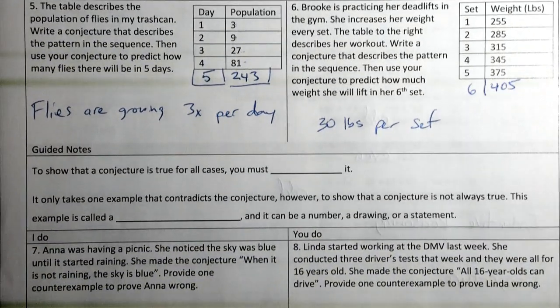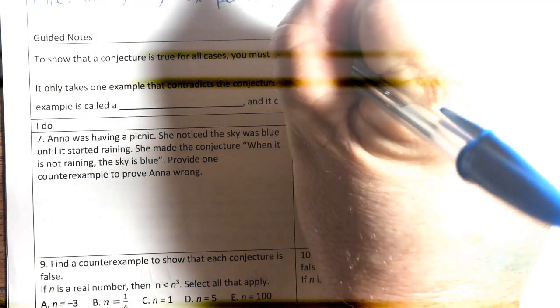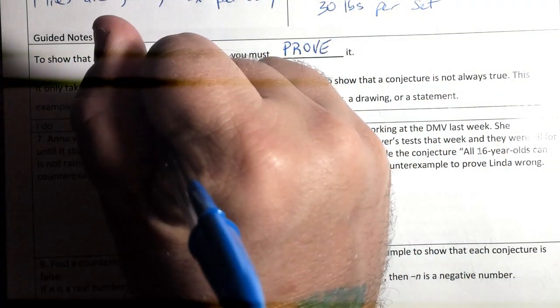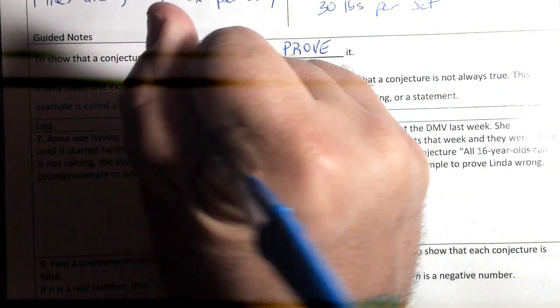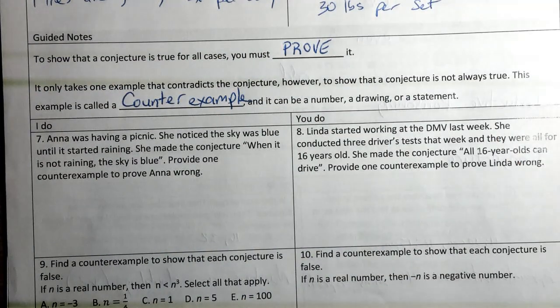Alright, got some more guided notes. To show a conjecture is true for all cases, you must prove it.